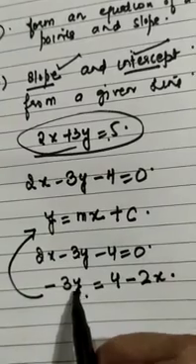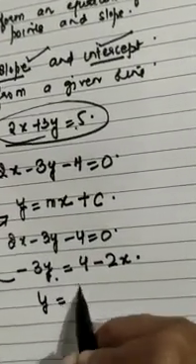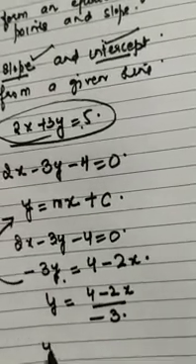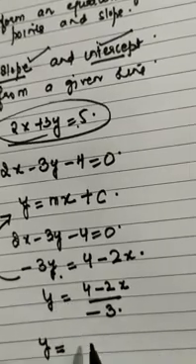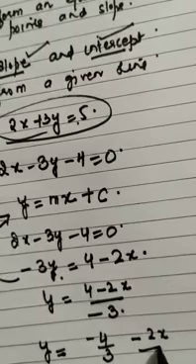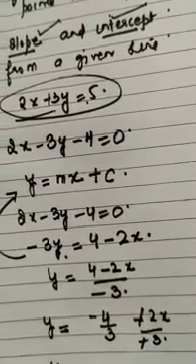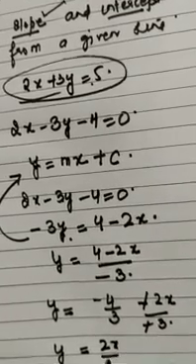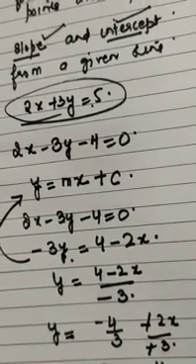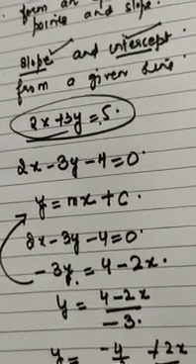So we have to make this y a single y. So y is 4 minus 2x by minus 3. So y is equal to minus 4 by 3 and minus 2x by minus 3. Minus and minus cancel. So y is equal to 2x by 3 minus 4 by 3.